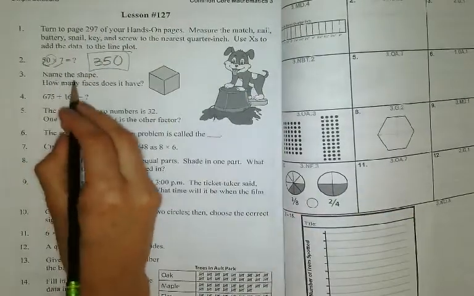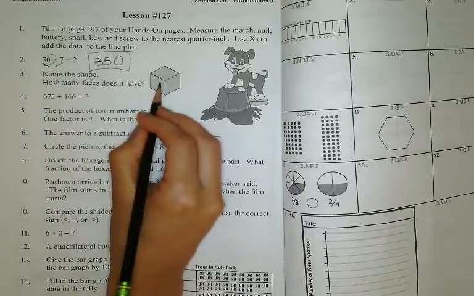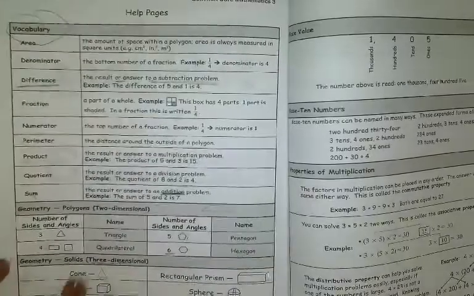3. Name the shape. So first I name the shape. If I can't remember what it is, I can always flip back to my help pages. And there it is. It is a cube.